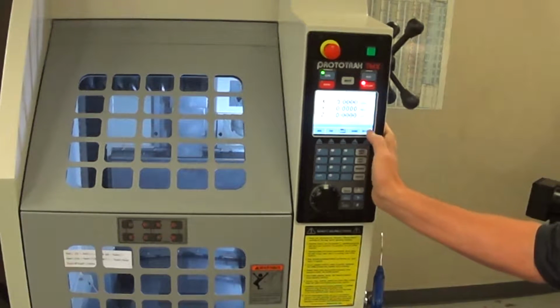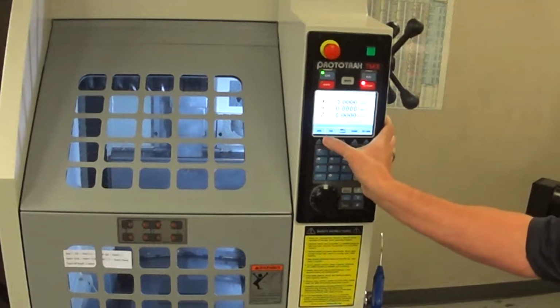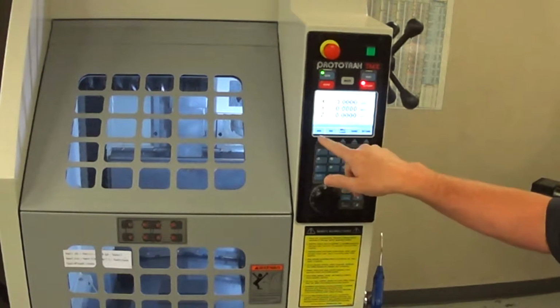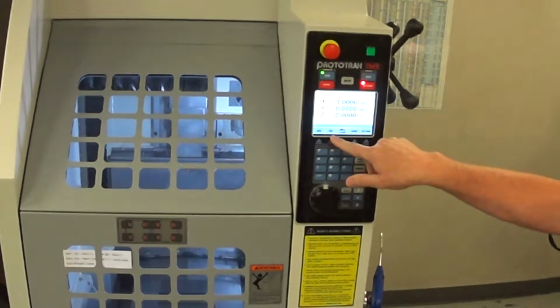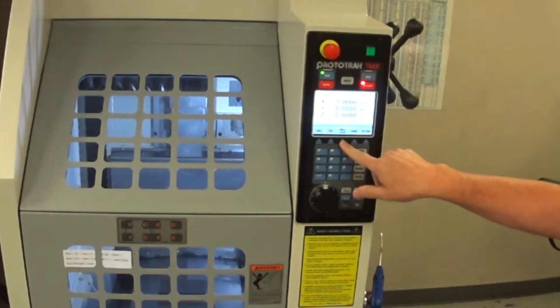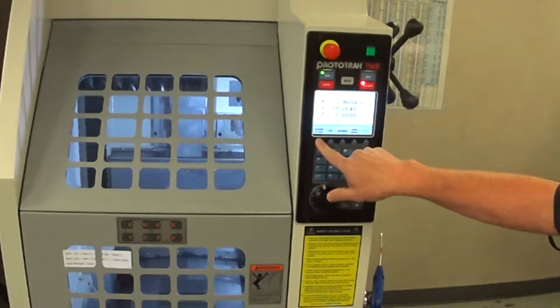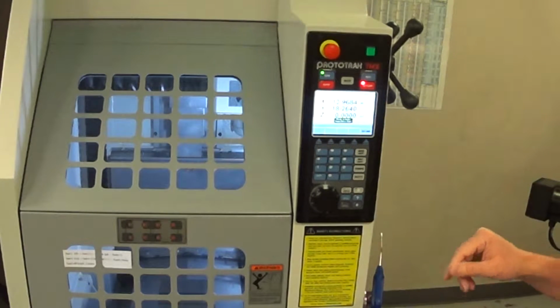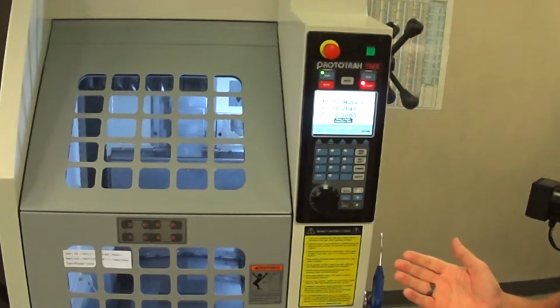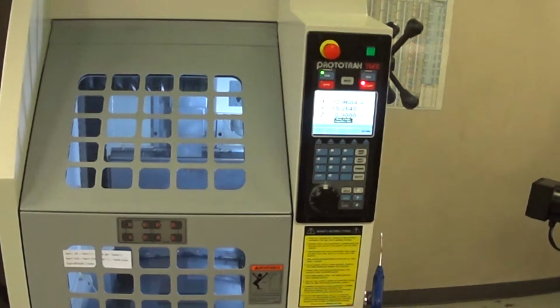Reference, you don't really use a ton, but you've got an absolute reference, an incremental reference. You've got your ball locks. So the way this machine is set up, it's set up with ball locks in the table.